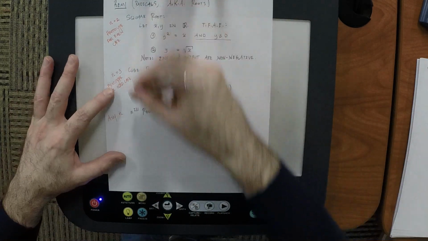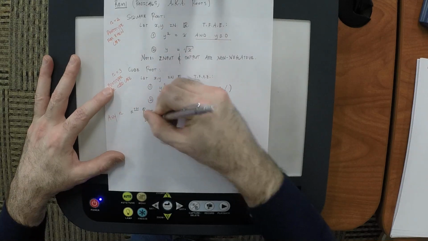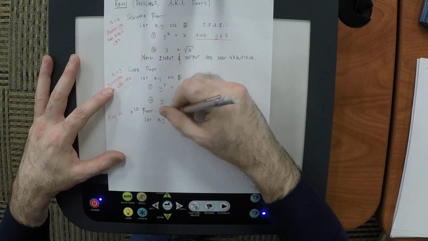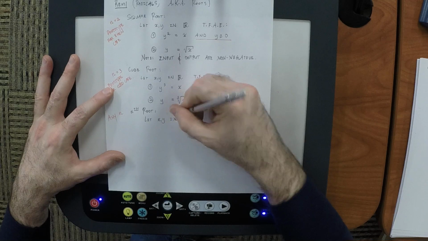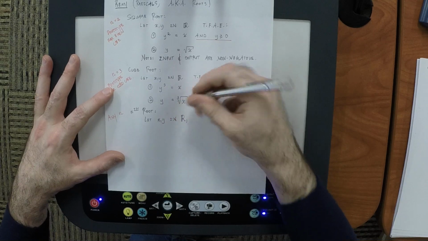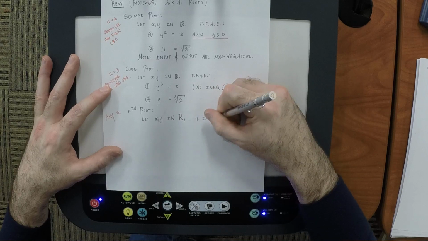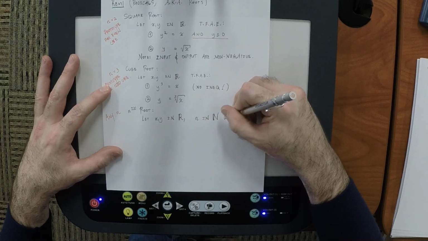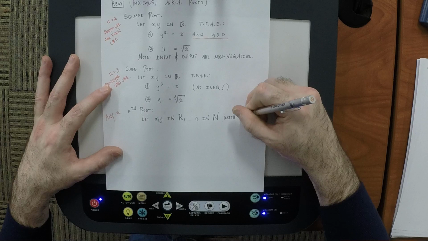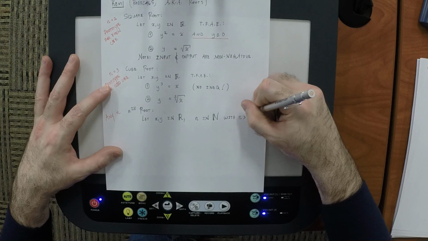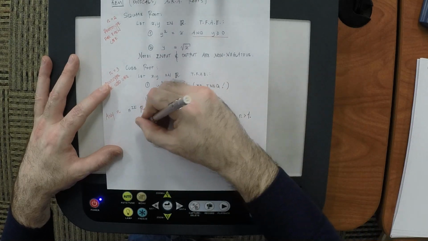Okay, so now the definition is: let x and y be in the reals. And now we want n, little n, in the naturals with little n more than 1. The following are equivalent.